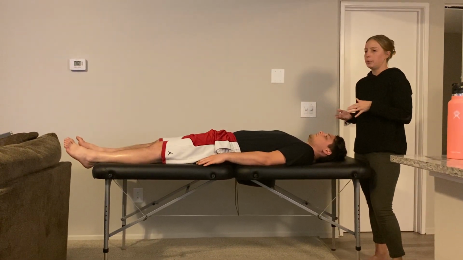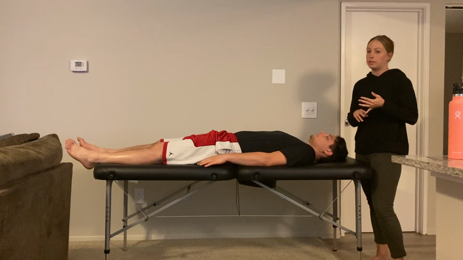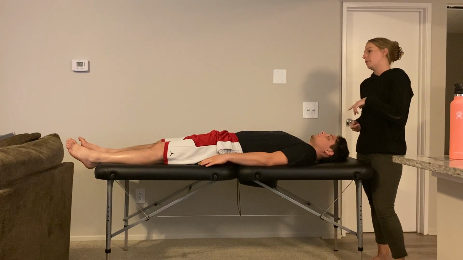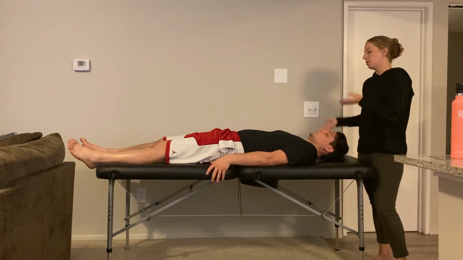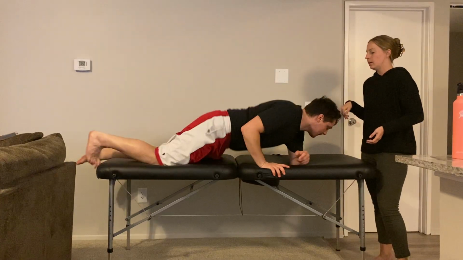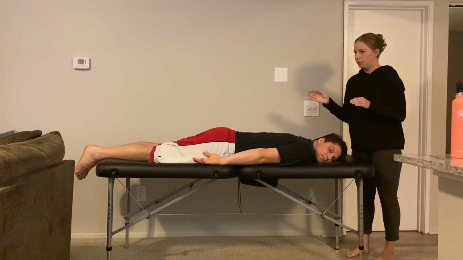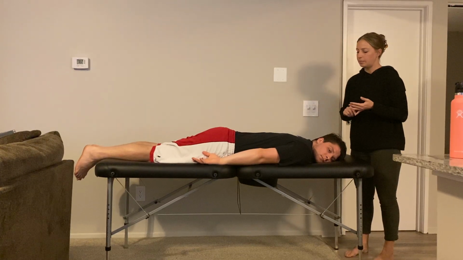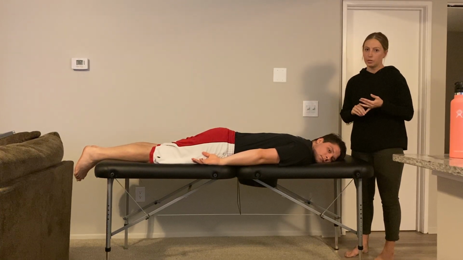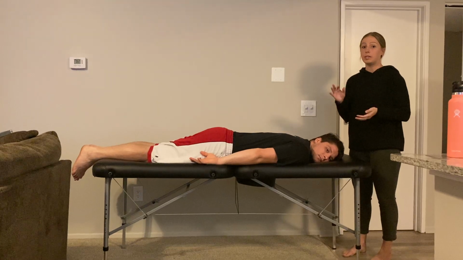The posterior group is going to be the semispinalis and the splenius muscles. So I'm going to have the patient lay prone, so lay belly down. Good. And if I wanted to assess the semispinalis and the splenius muscle groups, remember that is going to be same side rotation.